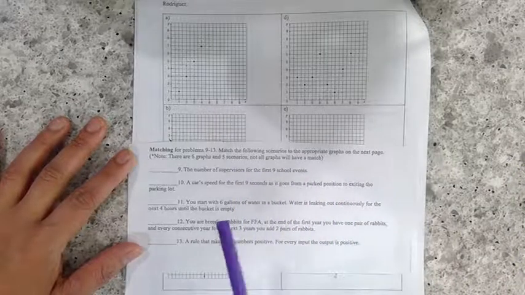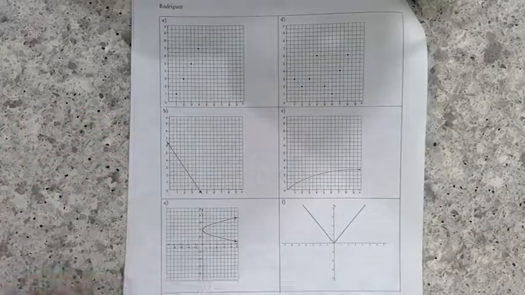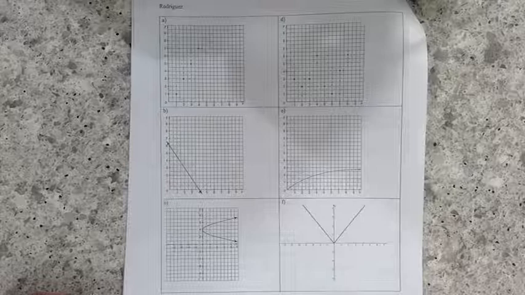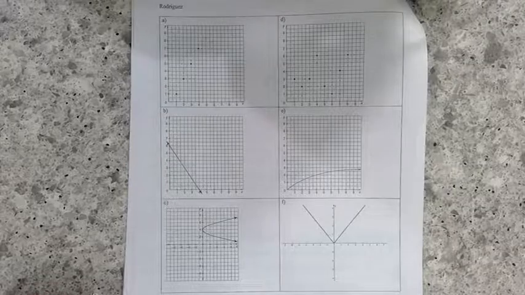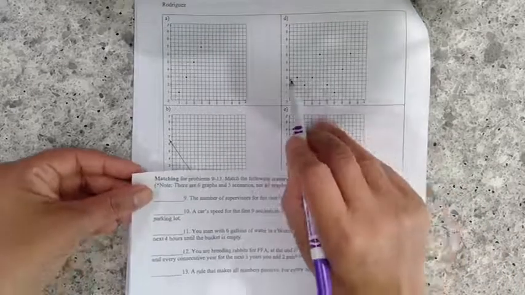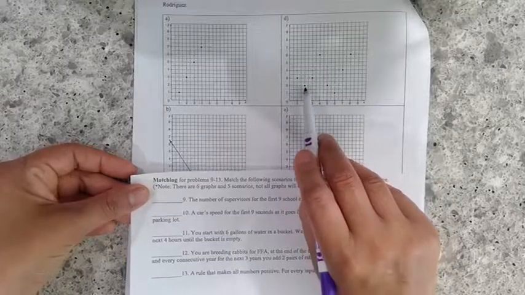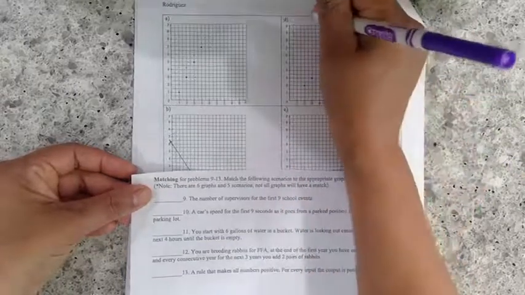All right. So the number of supervisors for the first 9 school events. So there are 9 events. So it's probably going to be this one. So there could be, oh, on the first event, maybe there were 3 supervisors. On the second event, maybe there were 2. So this is going to be number 9.